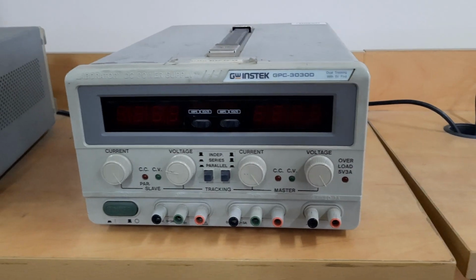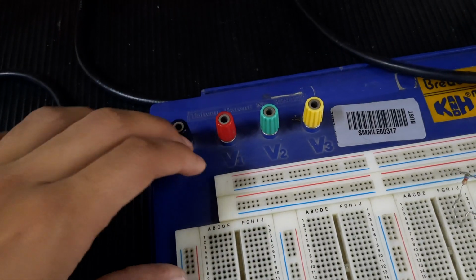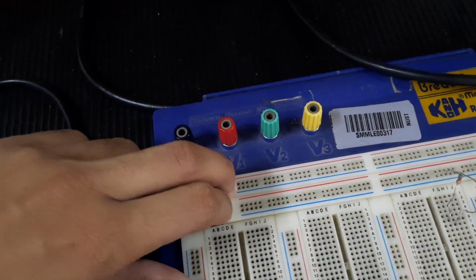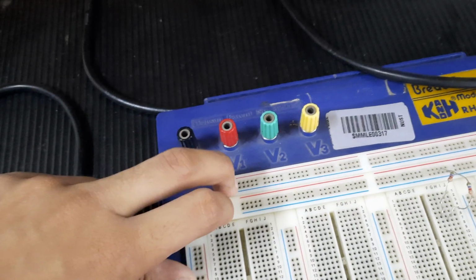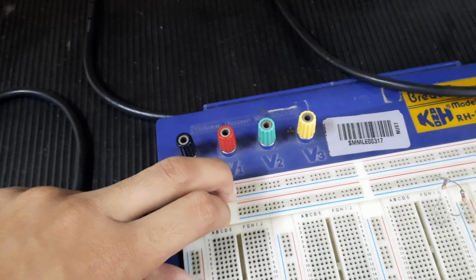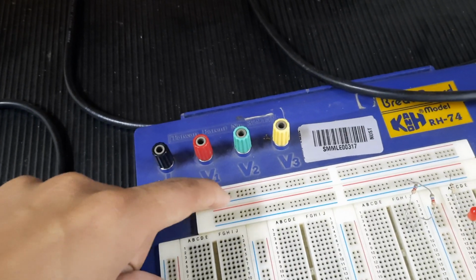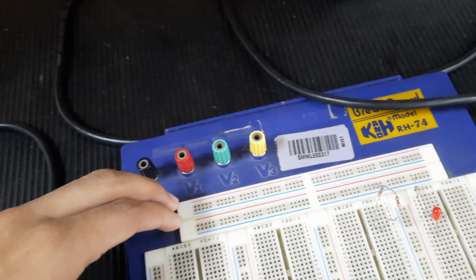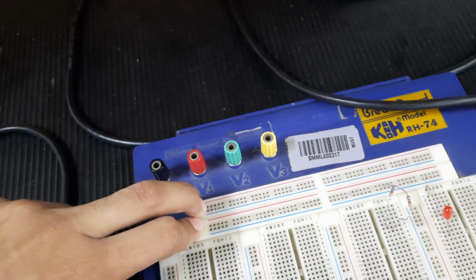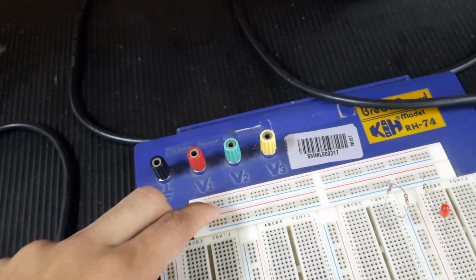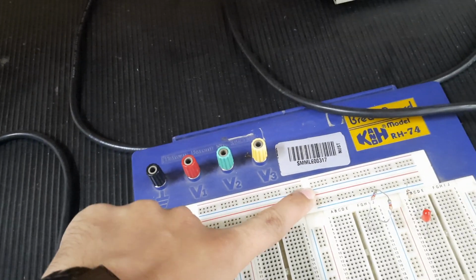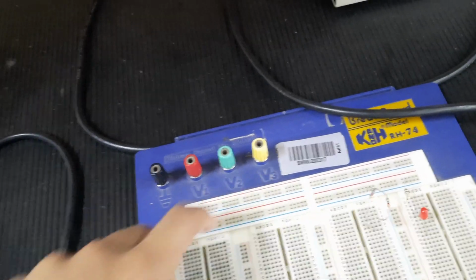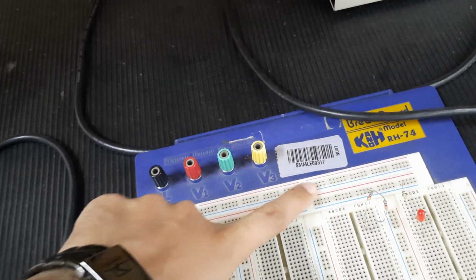So what you will do is take out the connection from here, and give the connection to these upper two rows that I will be showing you in a while. As you know, this whole row is connected, and similarly the second whole row is connected. If you give the 5 volts here and 0 volts here, then this whole row will have 0 potential, and the upper whole row will be at 5 volt potential.